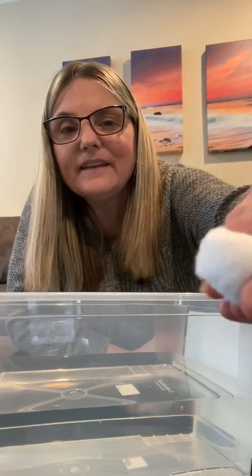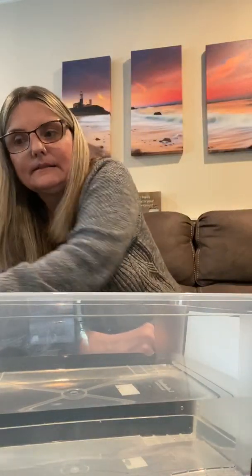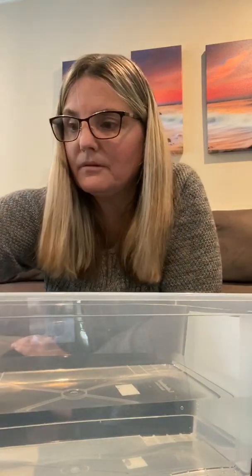All right, next object. Ooh, look at this. It's fluffy. It's fluffy and it's very light. So if it's light, it should go on the float side, right? Okay, let's do a couple of more.